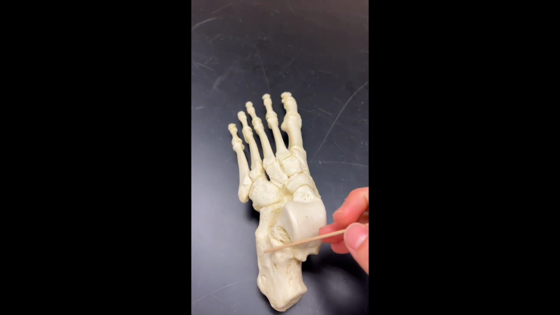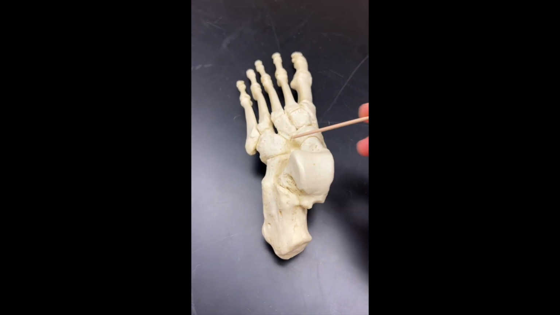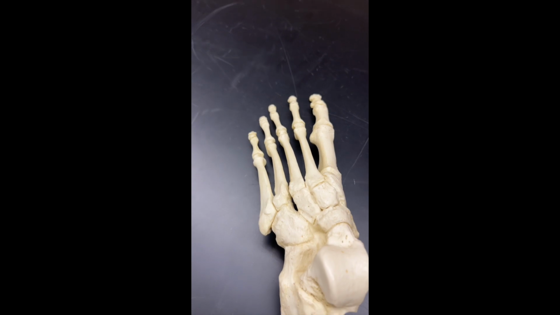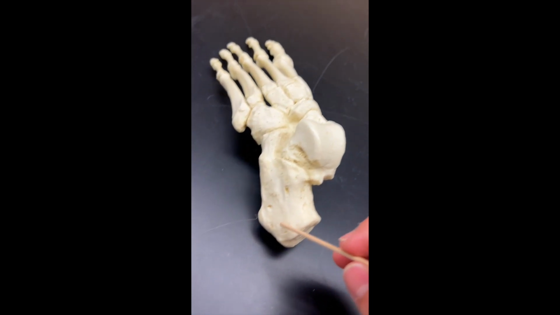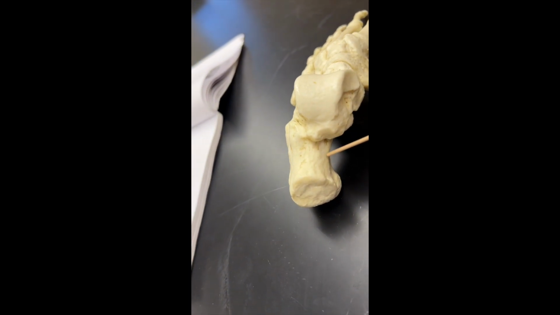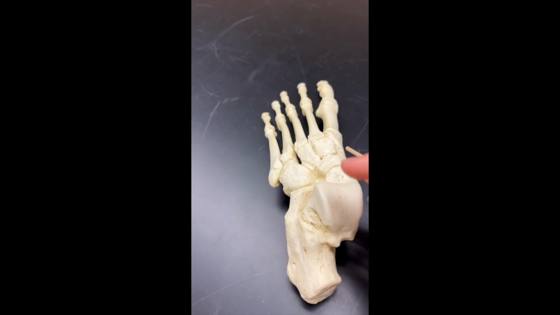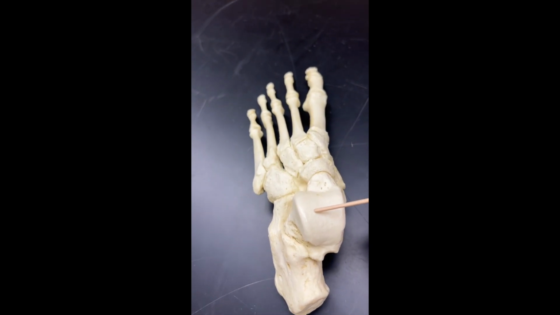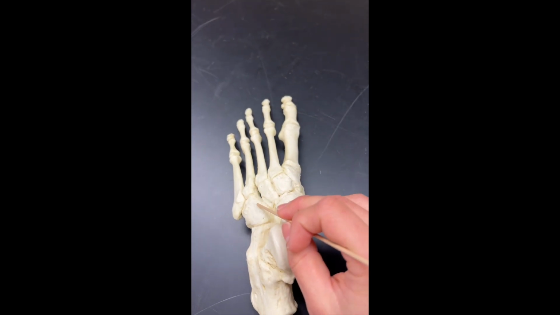So here we have foot, and this is going to be similar to the hand. So we have tarsal bones, metatarsals, and then phalanges. There are 7 tarsal bones on the foot. There's going to be calcaneus, which is your heel bone. It's this massive bone. Then the talus, which kind of sits on top of the calcaneus. Then the navicular, cuboid, and then cuneiforms.